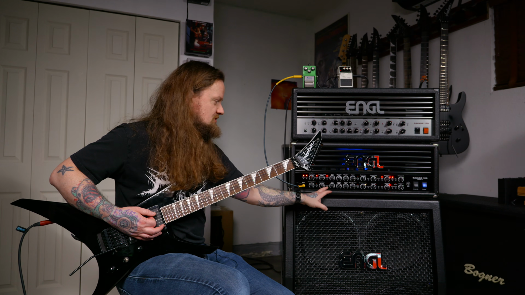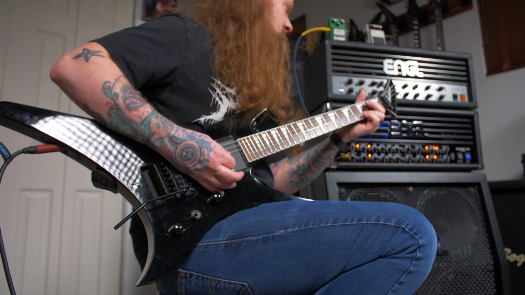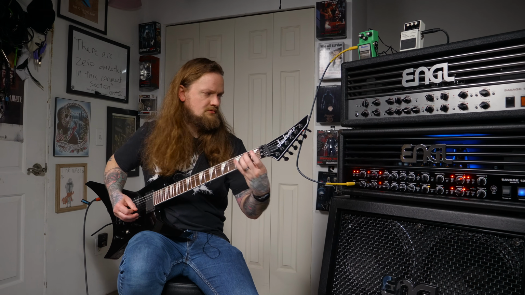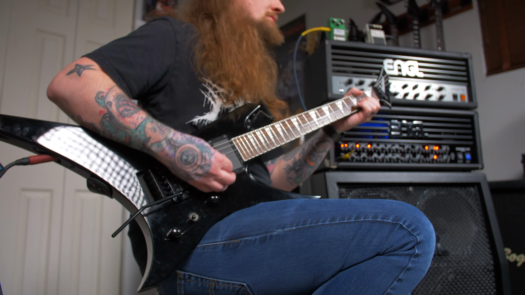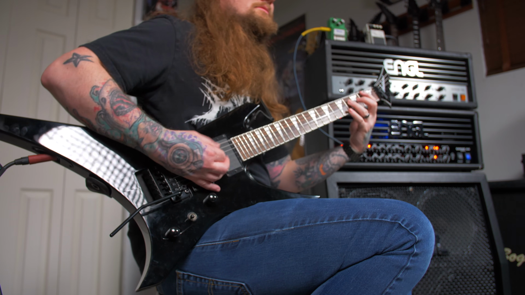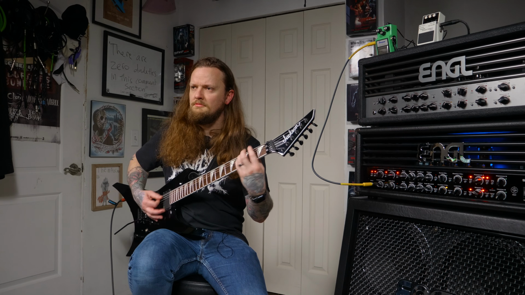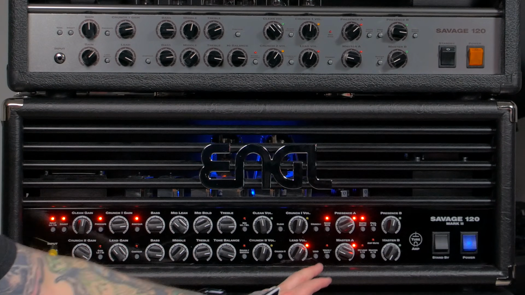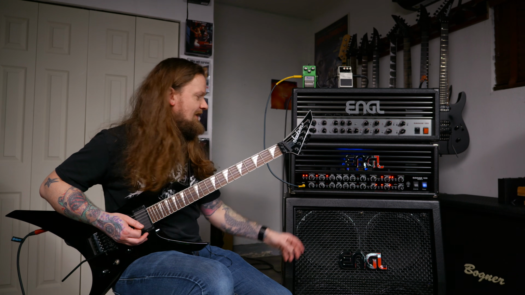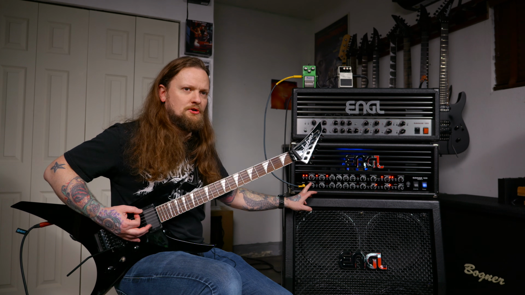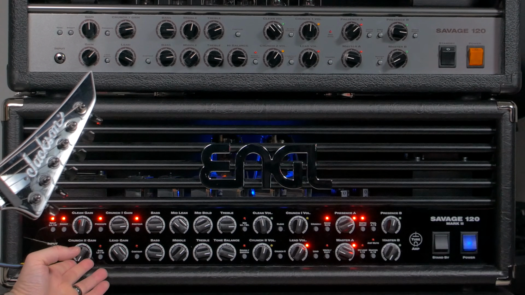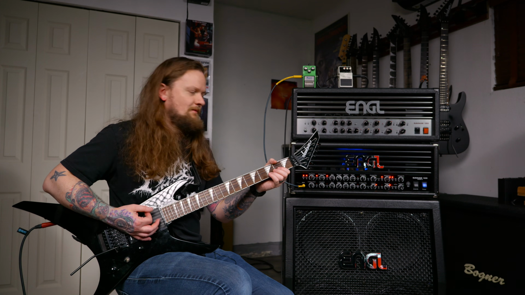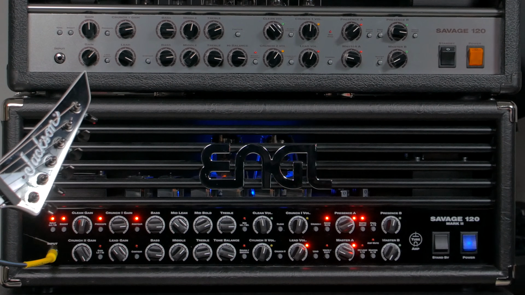And we can still contour this channel if we wanted. But let's go to the lead channel, where the magic happens. Now, with the lead channel on this amplifier, gain on Crunch 2, it doesn't affect our overall gain. So these gain controls are completely independent.